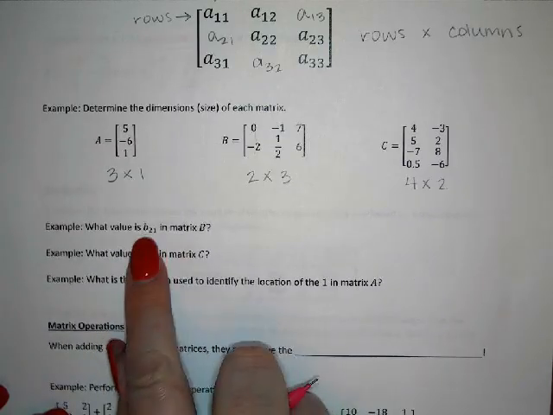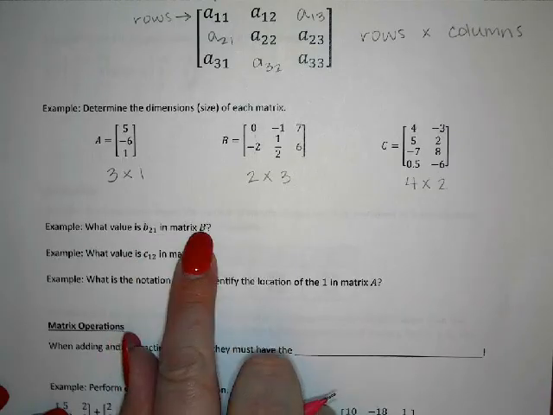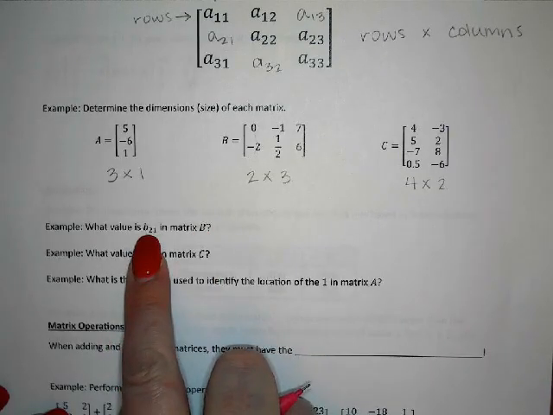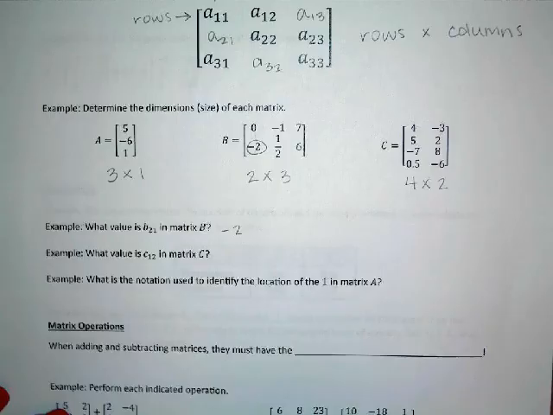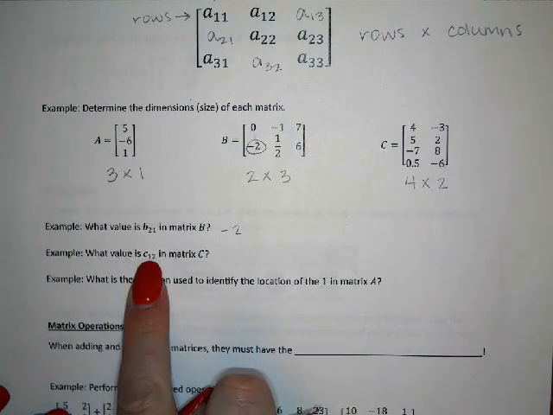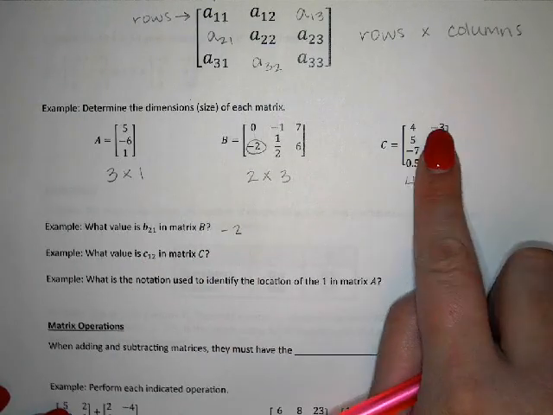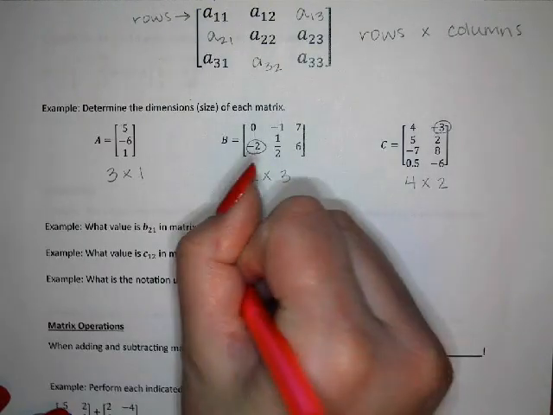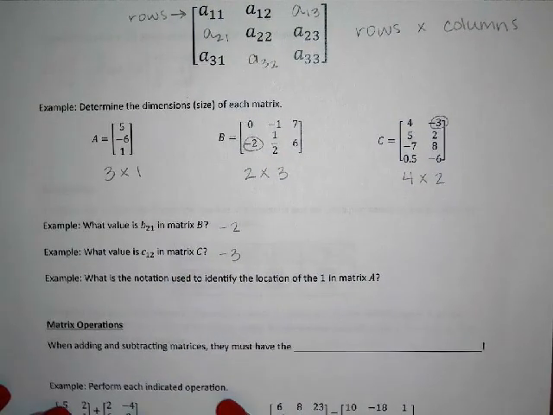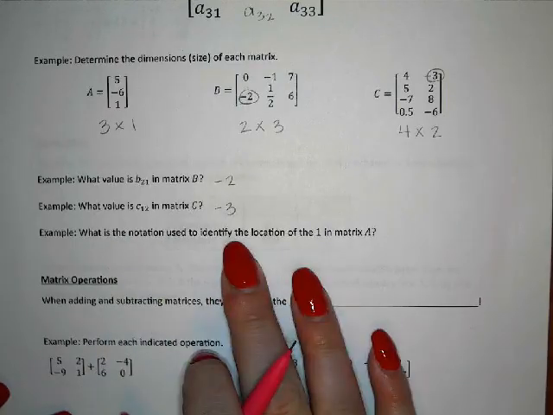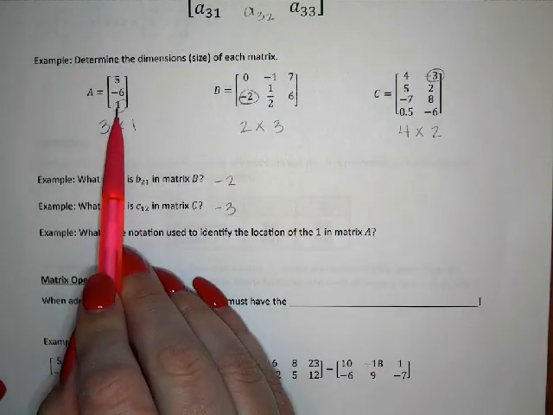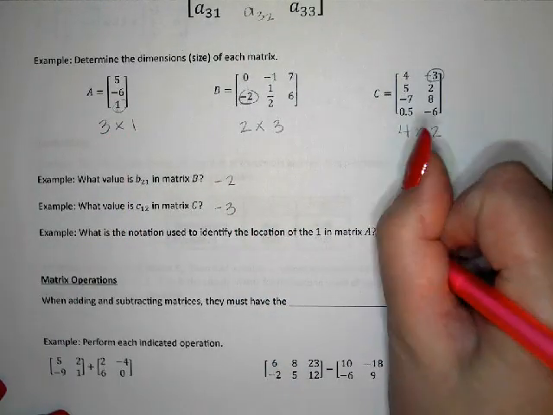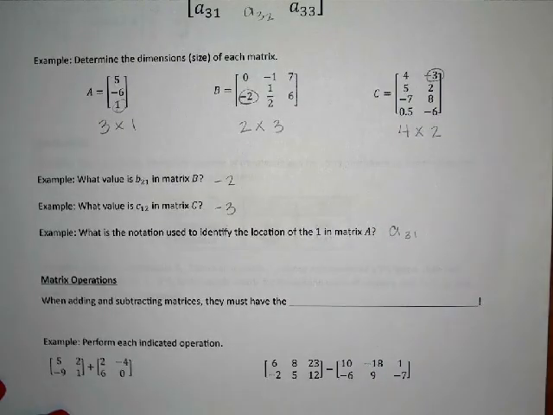If you wanted to know the element B21 in matrix B, you would look at the second row, the first column. Second row, first column is this right here, so that element would be -2. The value of element C12 in matrix C, you would look at the first row, the second column, and that's a value of -3. What is the notation used to identify the location of the 1 in matrix A? Here's the 1. That would be in the third row, first column, so this would be A31.